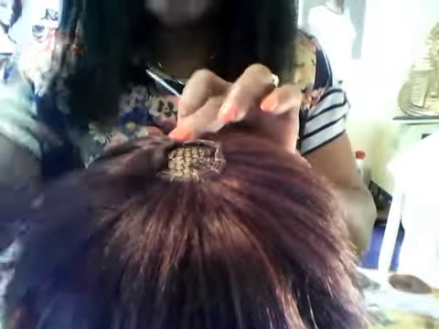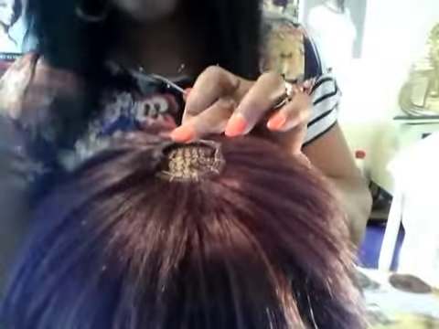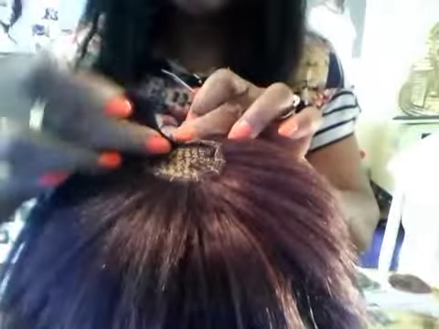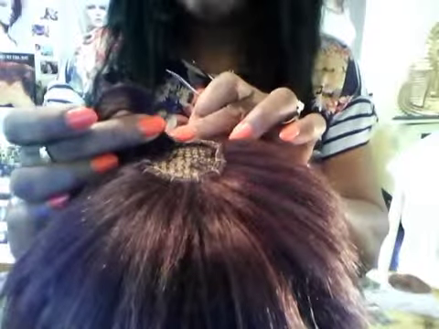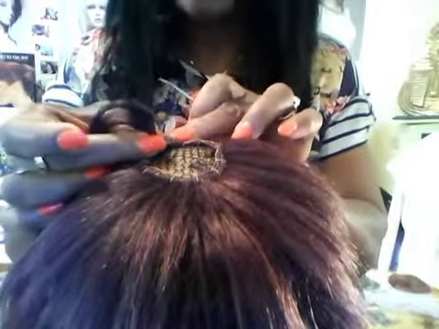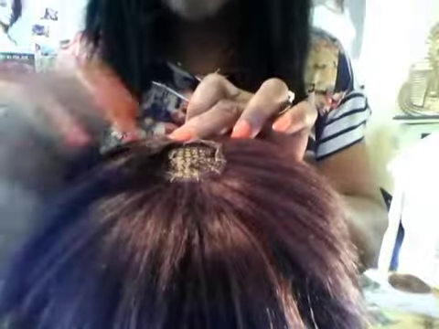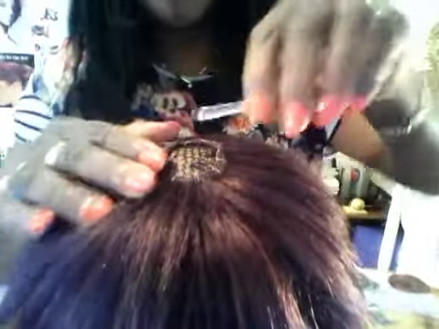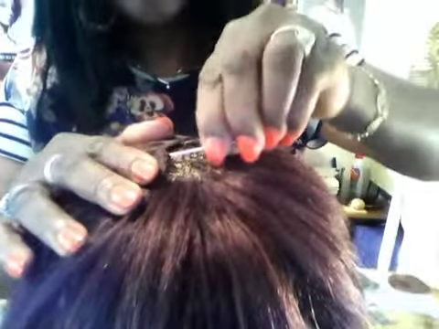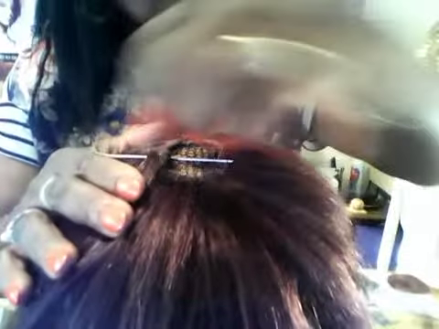But you want it to remain flat around here. So start about an inch, a half an inch or a quarter of an inch from the end.